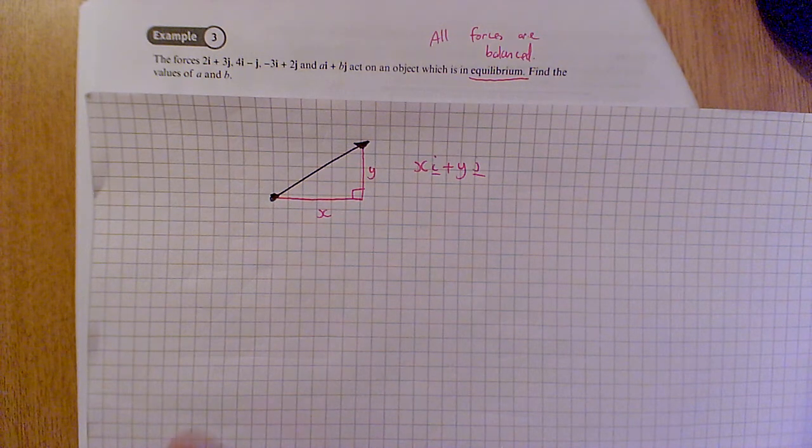And if they're in equilibrium, it means that either the object is not moving or it's moving with a constant velocity, but there's no acceleration. And that means that the forces must be equal to 0, so 0i and 0j.